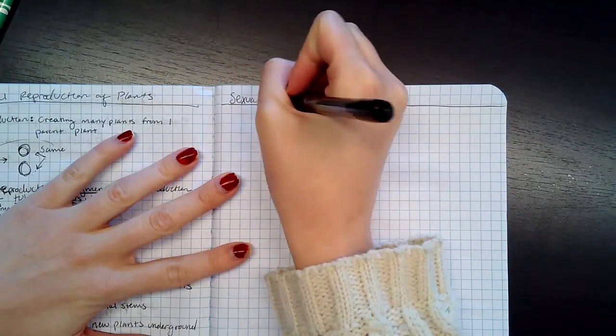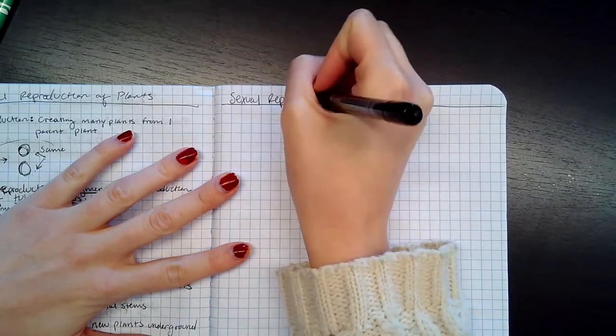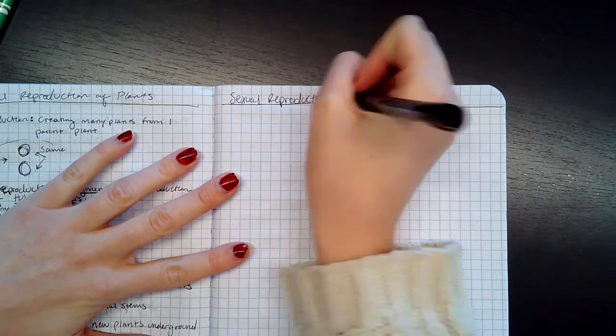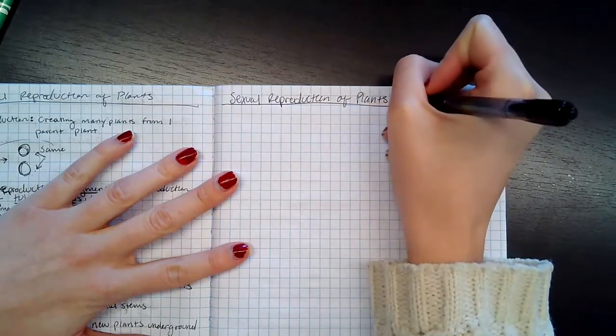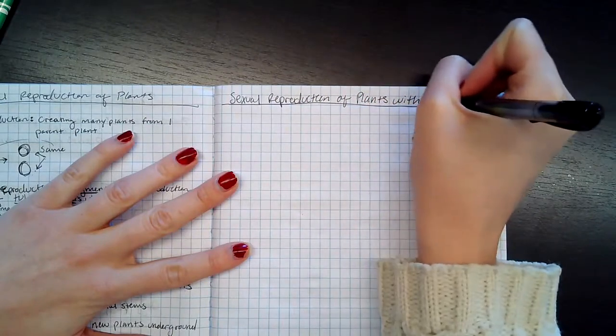Sexual reproduction of plants with spores.